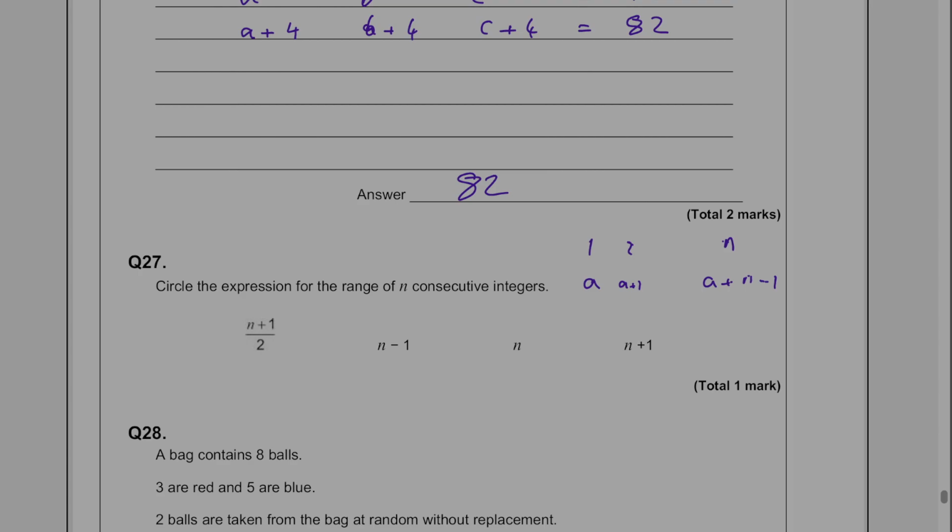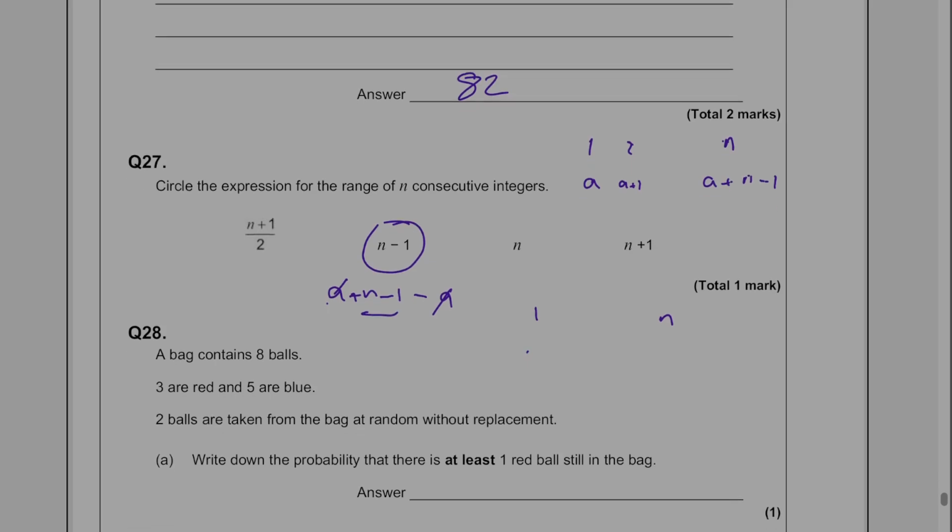So if we're trying to do it with algebra, we'd be doing a plus n minus 1 minus a. The a's would cancel, so that would give us n minus 1. Could have, of course, viewed it as just normal numbers. So if we call the first one 1, and then the last one n, then it would just be n minus 1. Yeah, definitely.